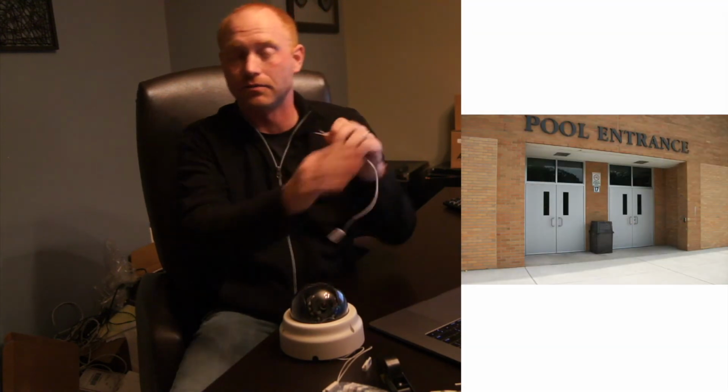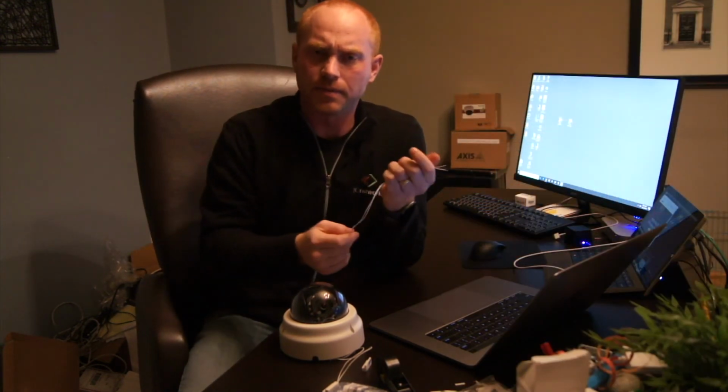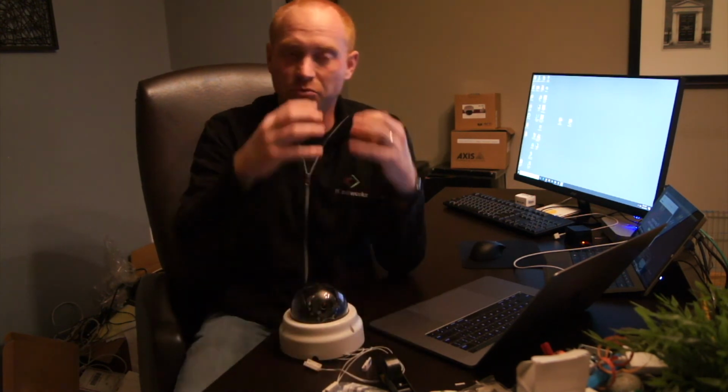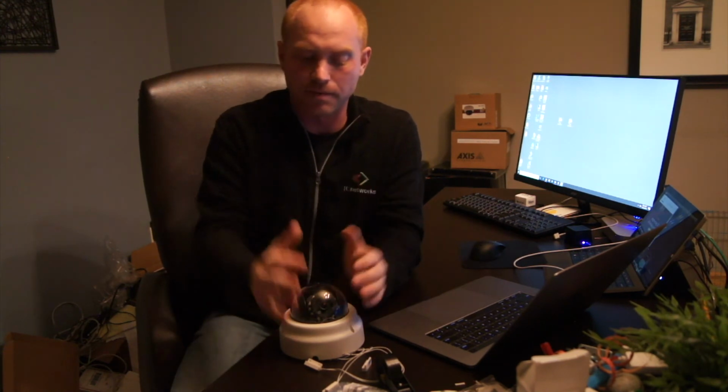So if you had a bank of doors and you wanted alarms on every single door, it could accept that. And then that relay will send out a signal to your Ocularis server, your VMS server, and then you can have a contact that way. So maybe you don't have a camera or need a camera in a particular area. You can have a lot of flexibility with it.